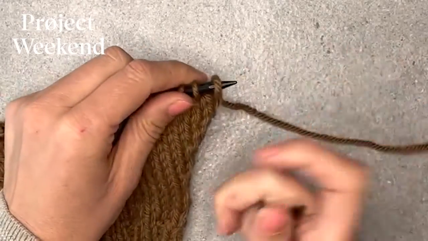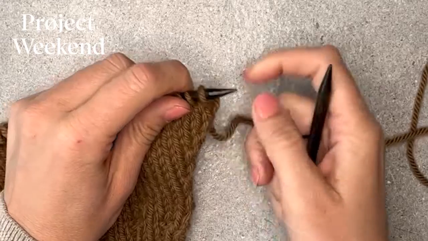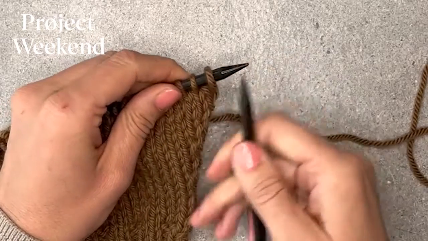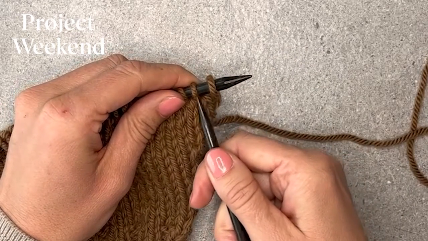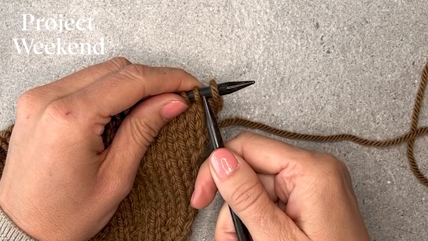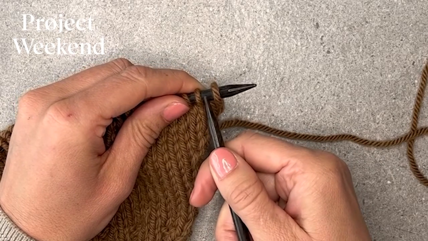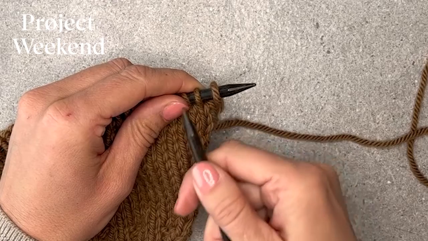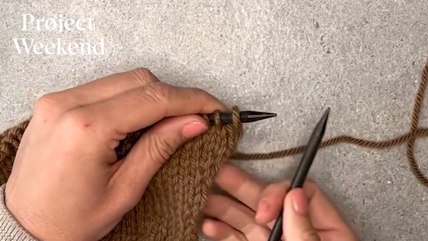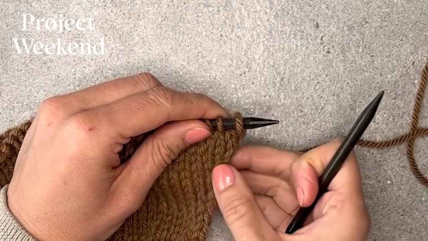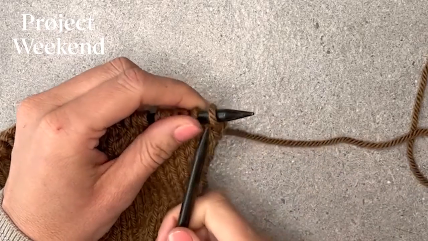So the M1, which is just a general term for make one, happens in between two stitches. You will be building a new stitch that will lie in between this stitch and that stitch. And because it's on this side of the work, or on this edge, and we want it to lean off to the right, we'll do an M1R.